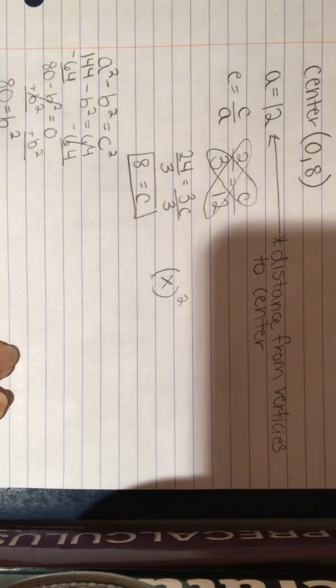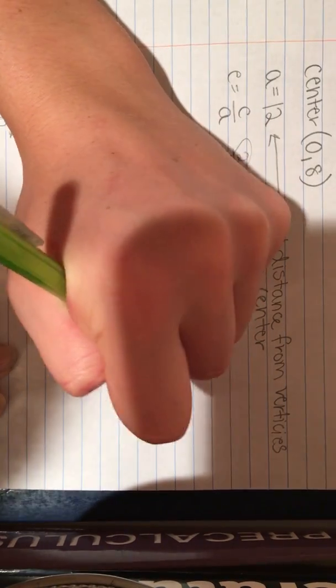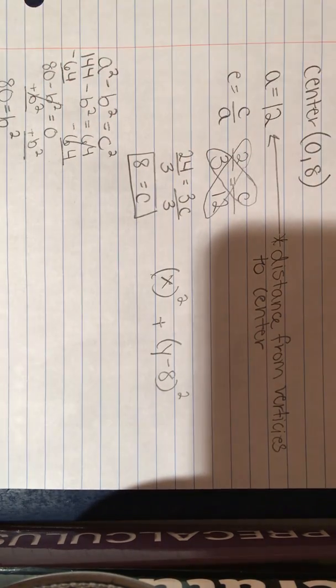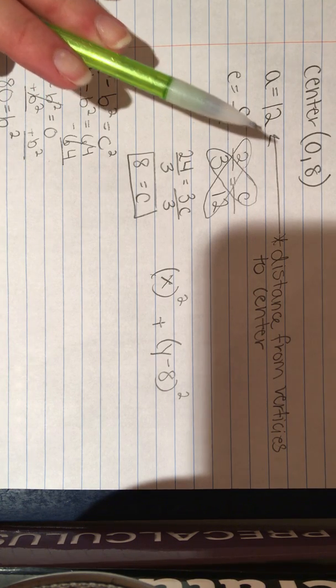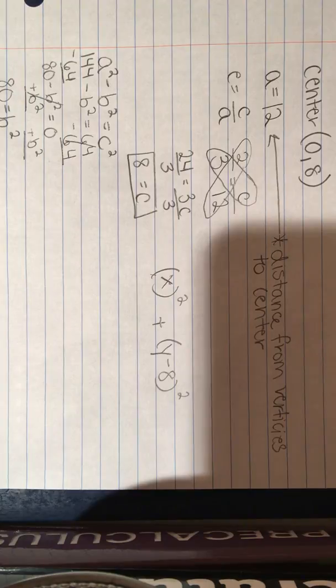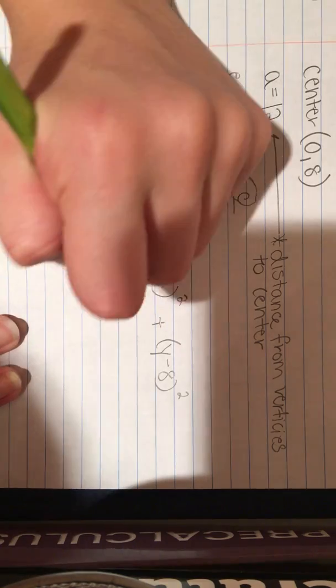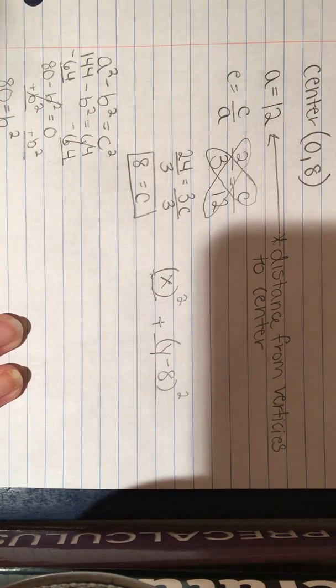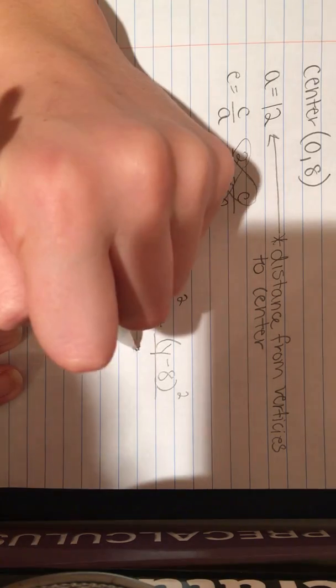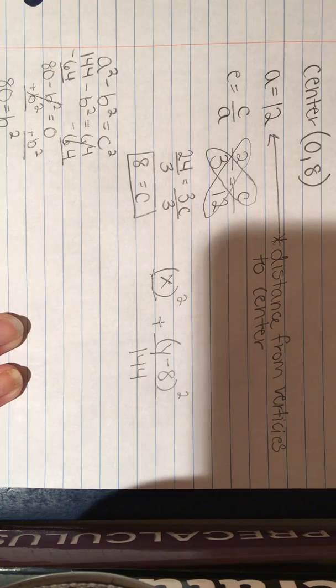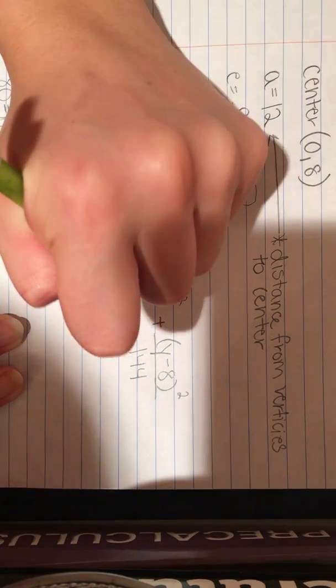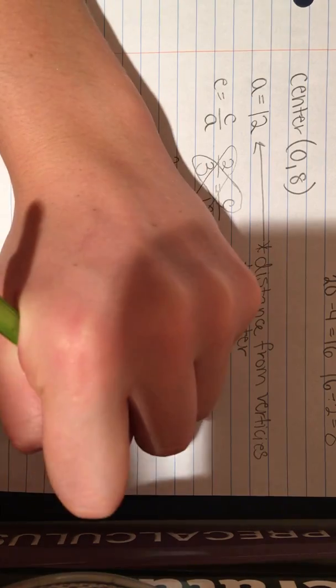So x plus 0, which is just x, plus y minus 8, because if you remember back to when we were doing this, when you plug in your center, it always has to be opposite. That's another thing you could mess up on. Make sure that when you plug in your center, I know you can't have negative 0, so you just write x squared, but you do have negative 8, so you have to write y minus 8. And since this is vertical, our a is going to go under our y, and once again, a squared is 144, and our b is going to go under our x, and b squared is 80, just like we found down here. And conics always equal 1.